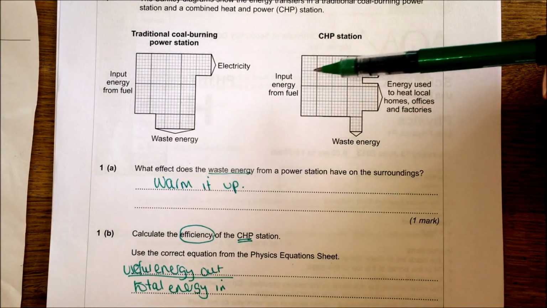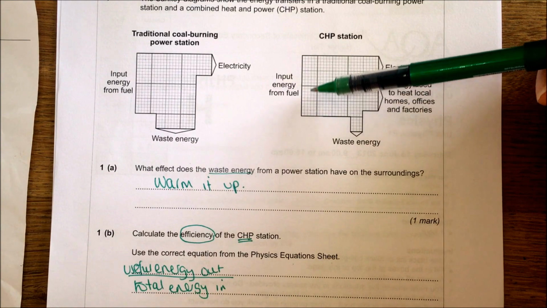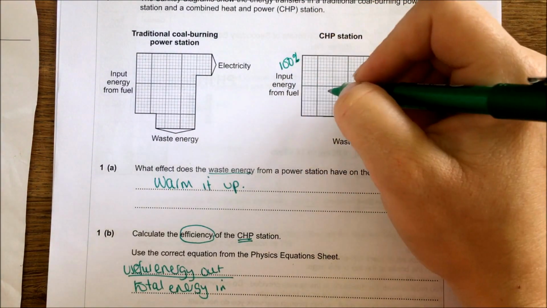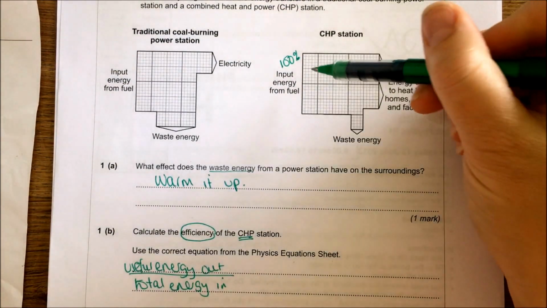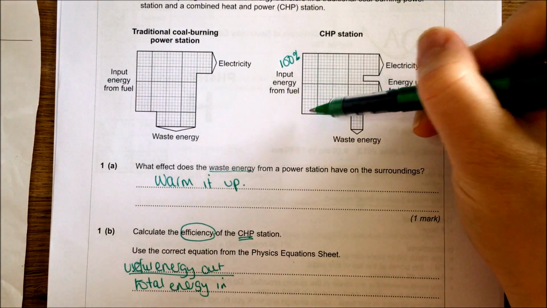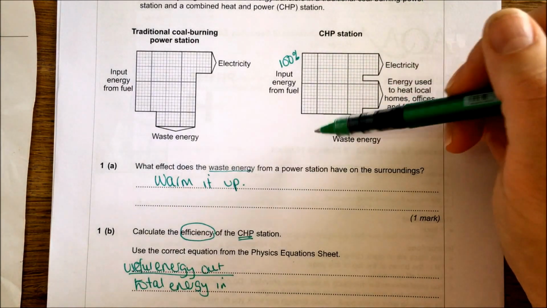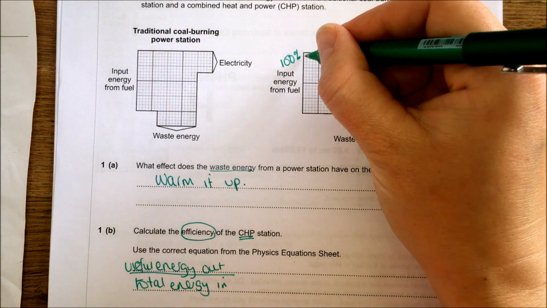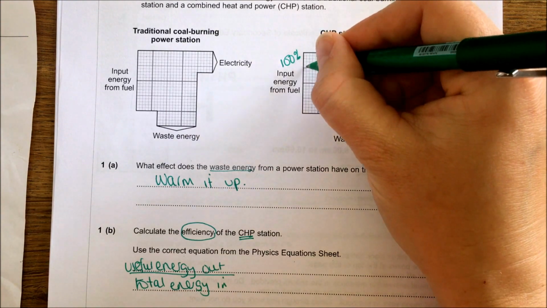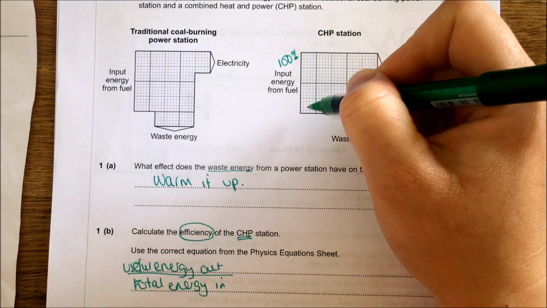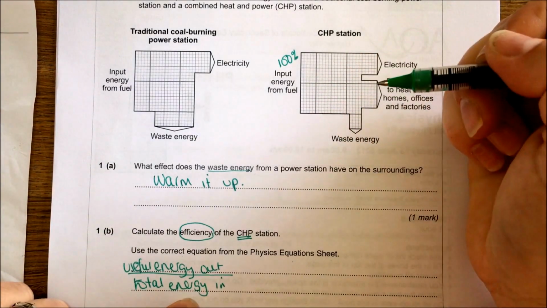On this side this equates to 100%. So this would be 100% of energy going in, and we need to work out what these squares add up to. We can literally just add up the squares and work it out from that, or we can do it as a percentage. We've got 1, 2, 3, 4, 5 small squares in each larger box. So 5, 10, 15, 20 is our input energy in.